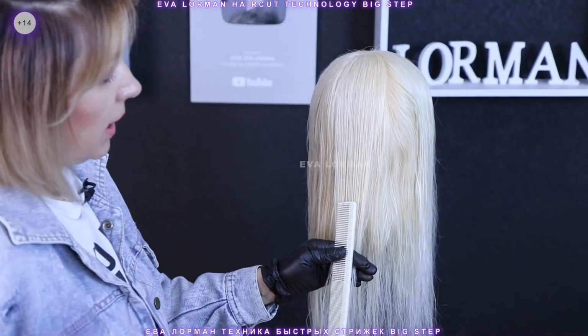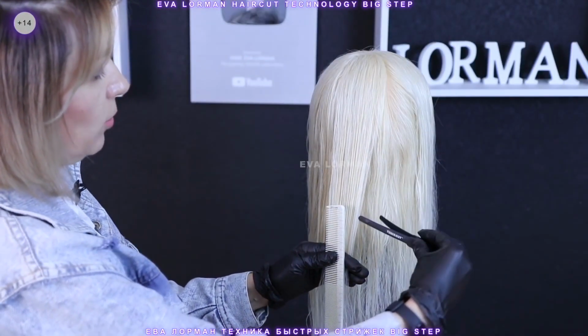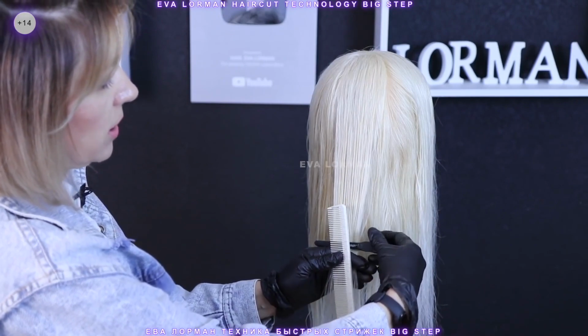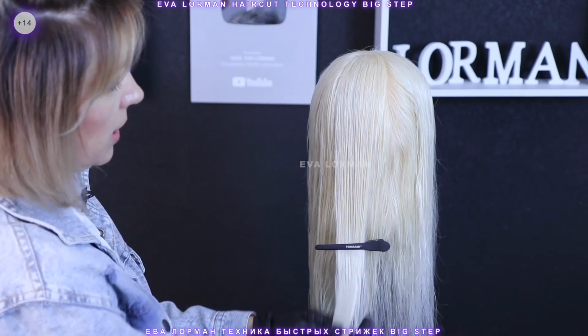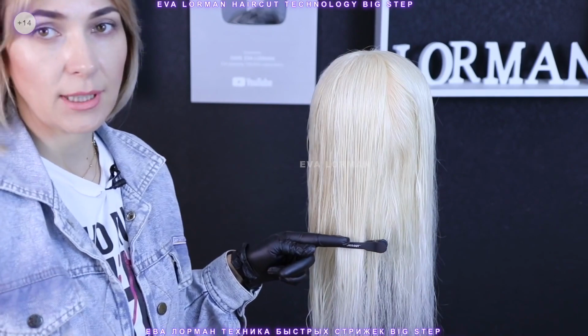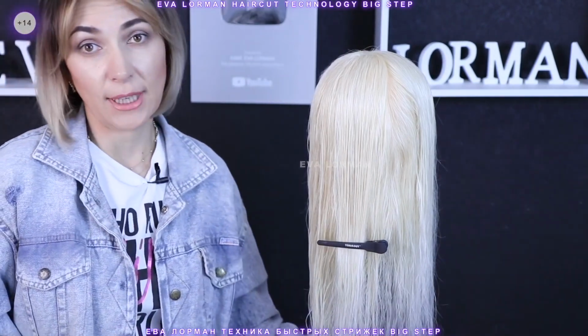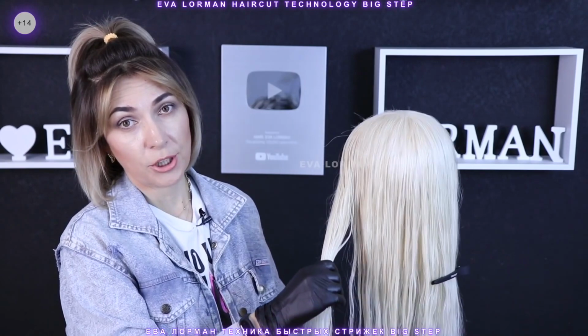We've roughly marked the control point, but we're not cutting it. We're just using a clip like this. This is the length of the hair at the nape area. Why did I do this? To understand what length will be here. Because there is no fringe hair, the hair will be quite long. We need to discuss this with the client. Maybe they will not want the hair to hang down right here. It's easy to calculate now.